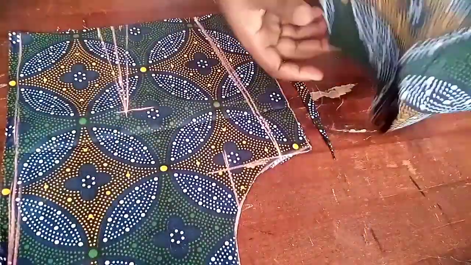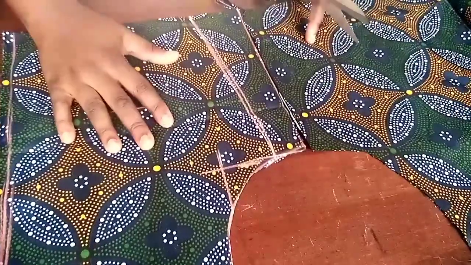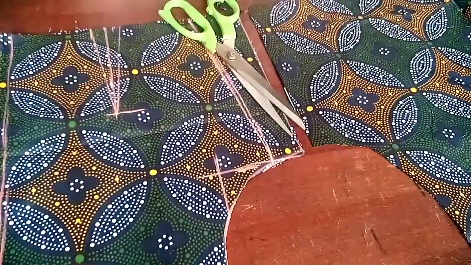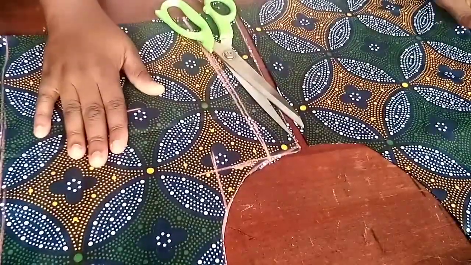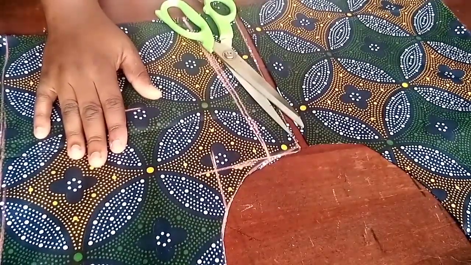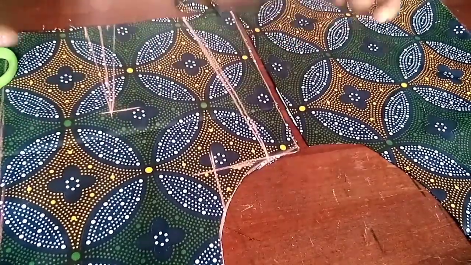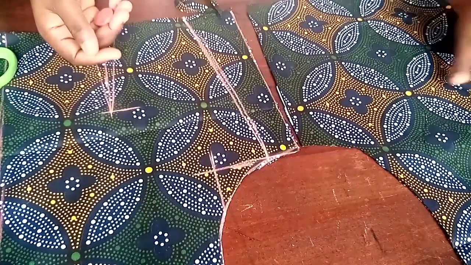So I'm done cutting the back and the front, and so this is how the back and the front look. Basically, this is how to cut an upper body. You can use this pattern to cut an upper body for a peplum top. You can use it to cut for a flare gown. So this is how you cut an upper body with just a dart.